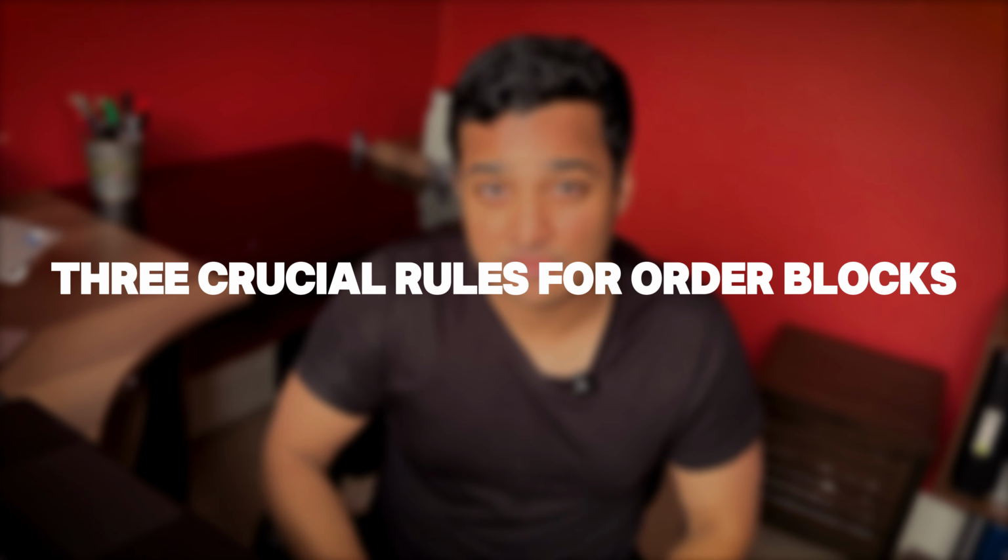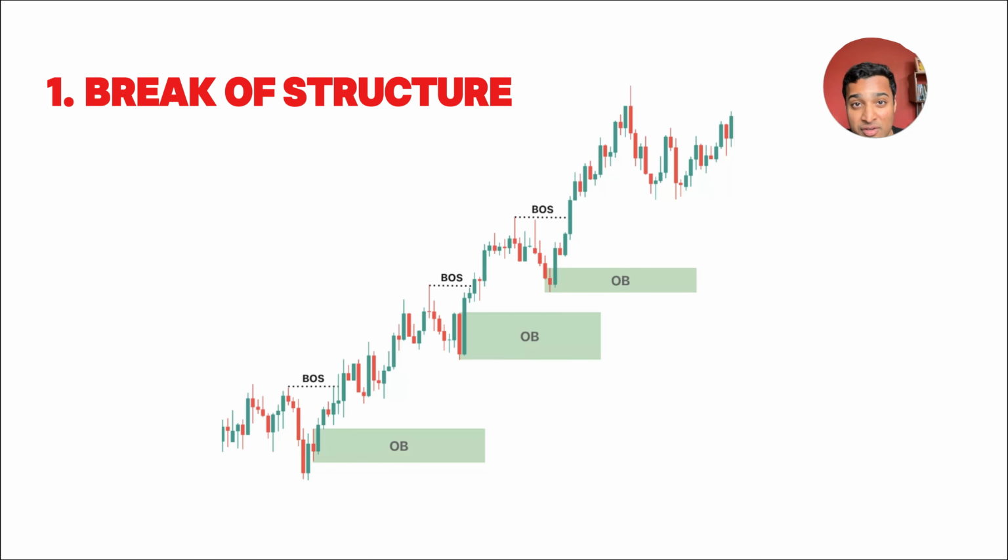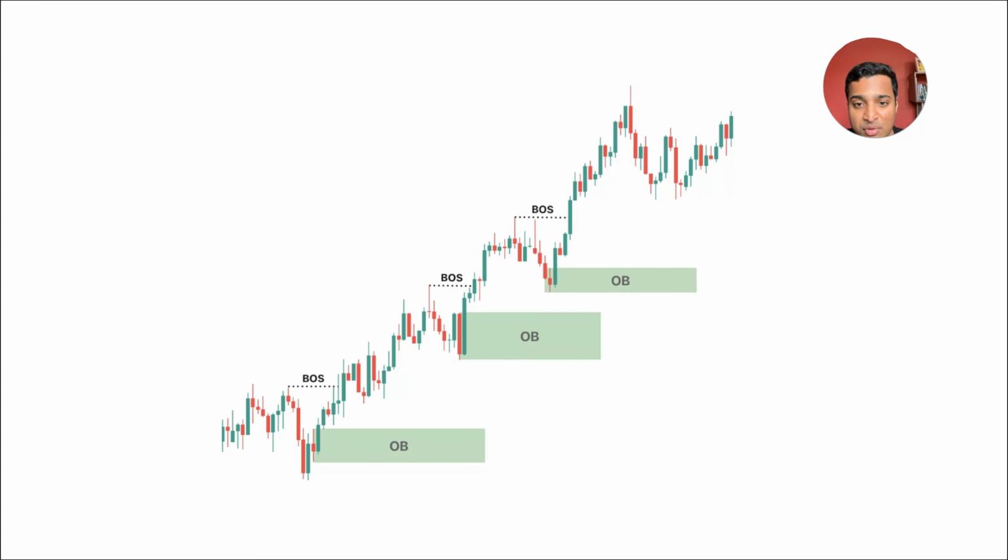And now that you've mastered finding order blocks, you still need to know these 3 crucial rules for finding valid order blocks. The first is a breakup structure. As you can see in this example, we have a clear uptrend with higher highs and higher lows. And each time, price has taken out the prior high, causing a breakup structure. And only once we have a breakup structure can we call it a valid order block.